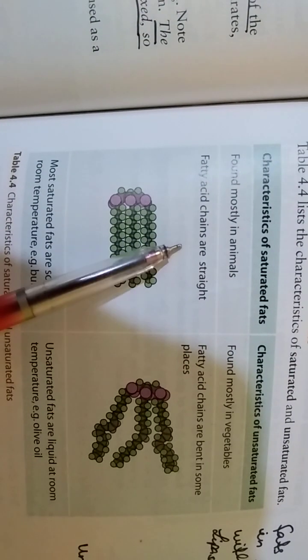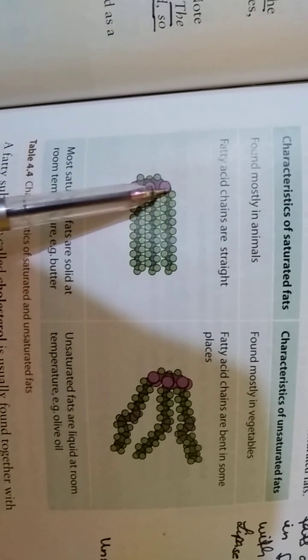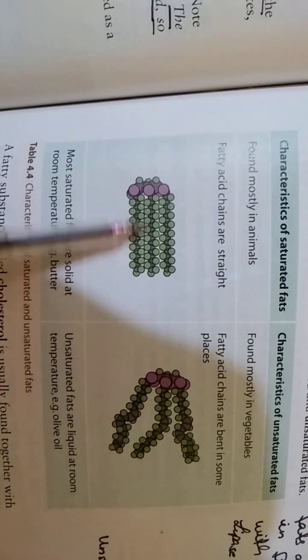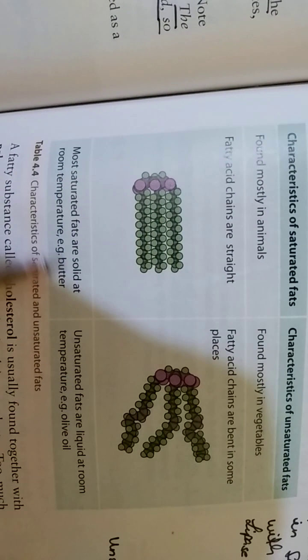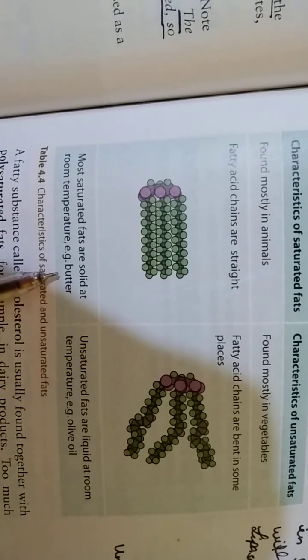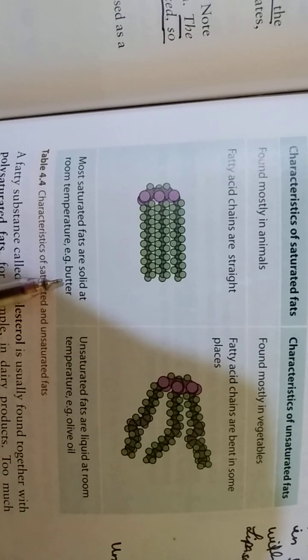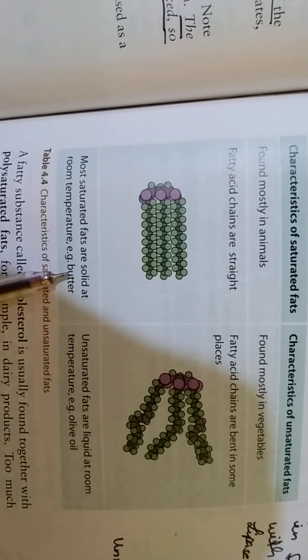Fatty acid chains are straight. Saturated fatty acids are in straight chains like this. Most saturated fats are solid at room temperature, for example butter.